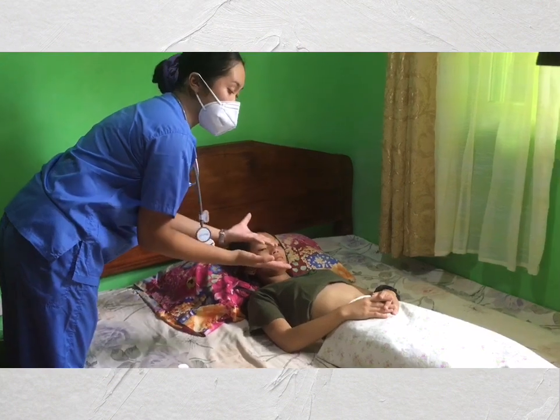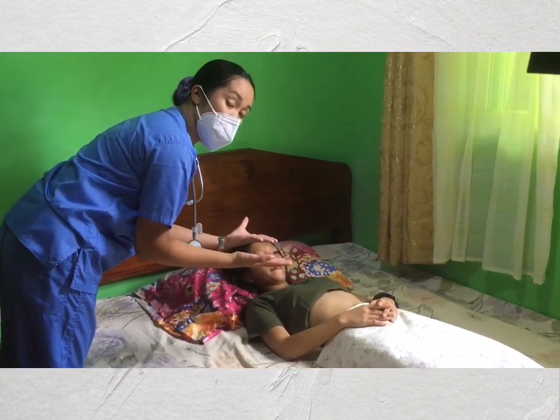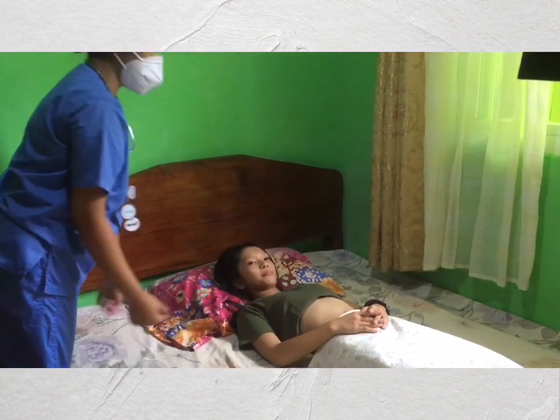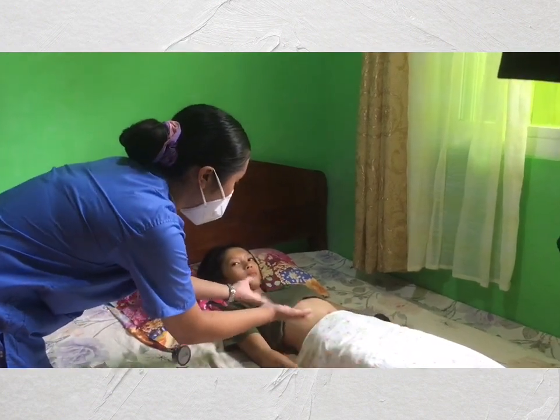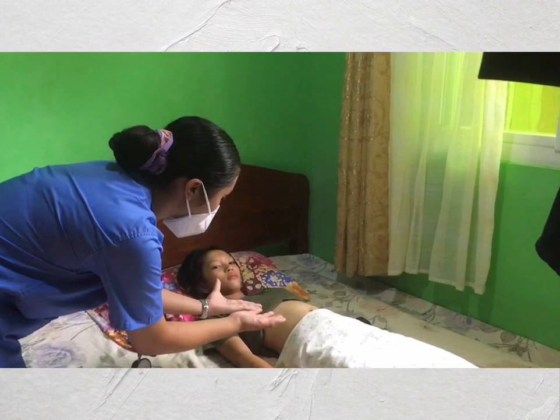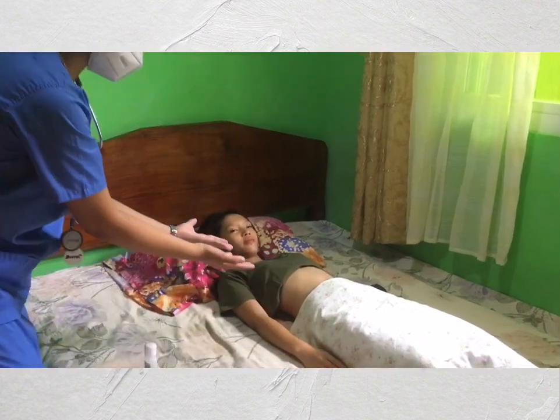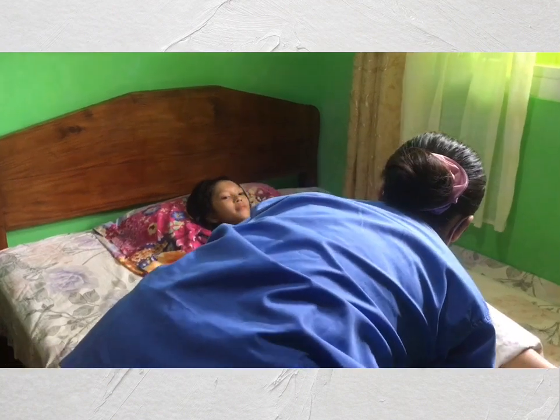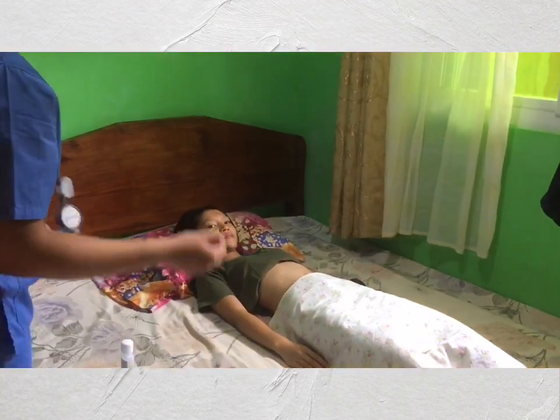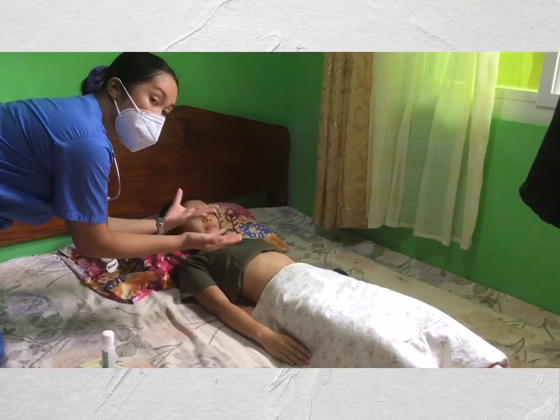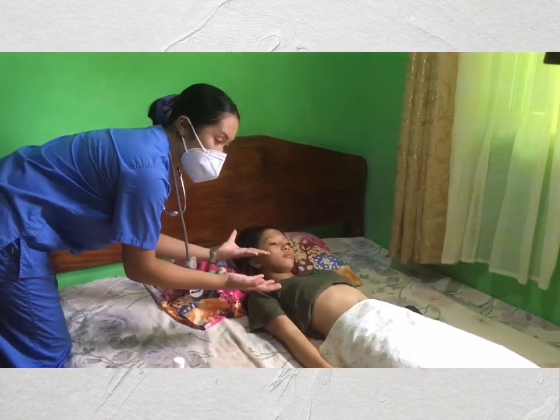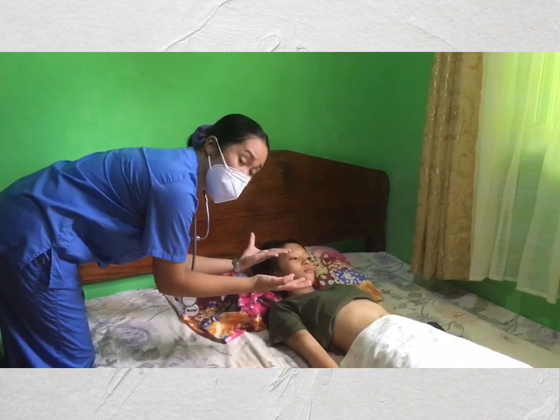Next naman is inspect or look for the symmetry of the abdomen. Okay, can you exhale? Okay. So, her abdomen naman is symmetrical. Next is inspect the abdominal movement.